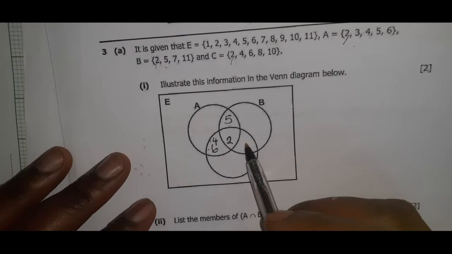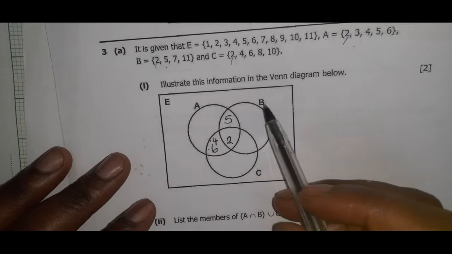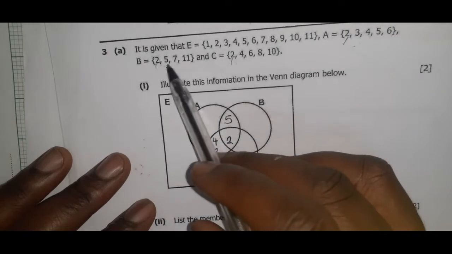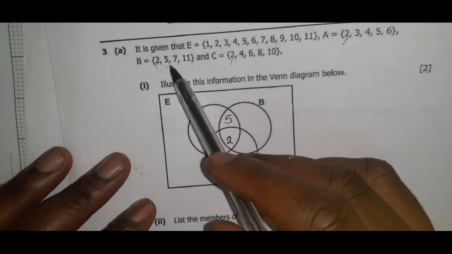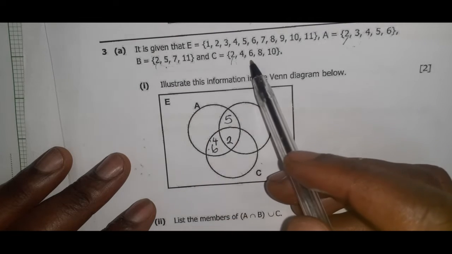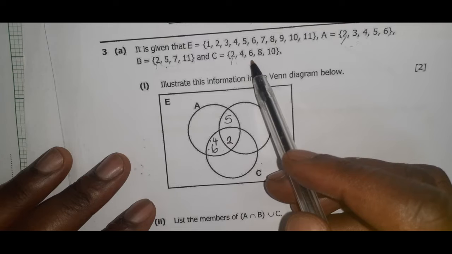Then we go to C and B, or B and C. What is common? B and C, what is common?